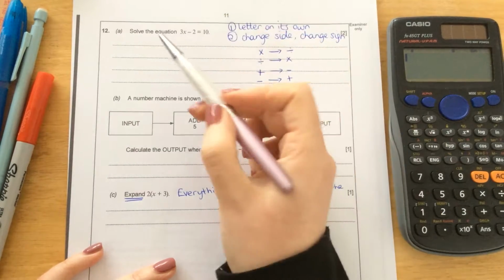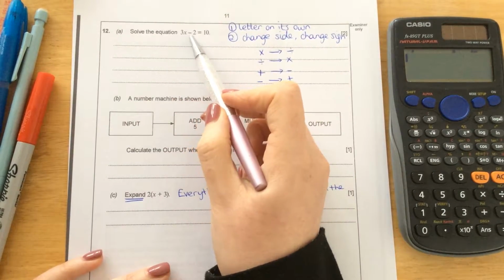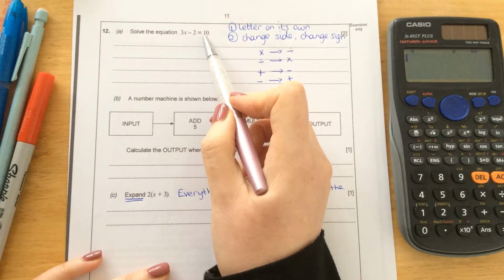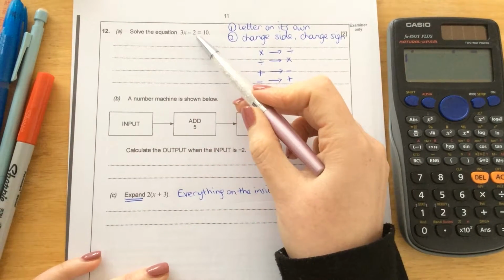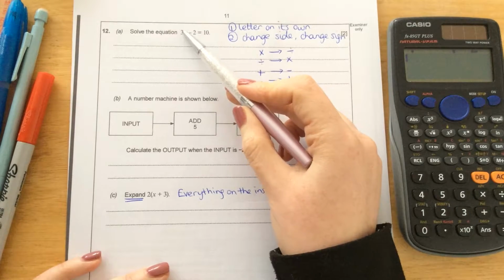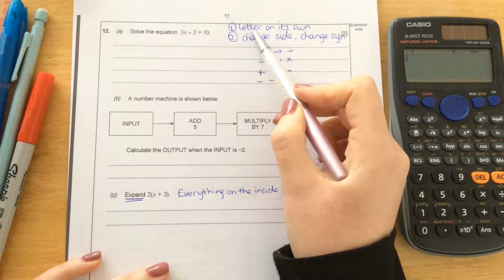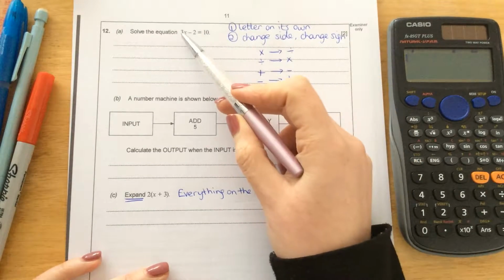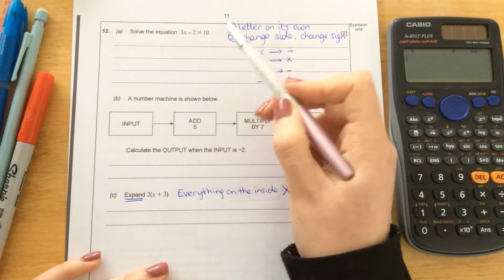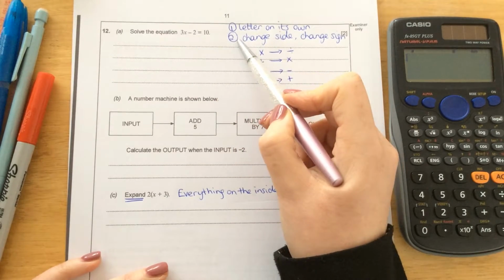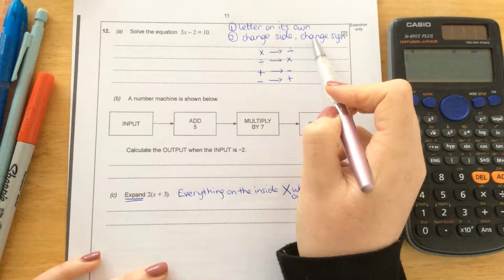Question 12, part A. Solve the equation 3x minus 2 equals 10. So this is a two-step equation, meaning I've got to move two things away from x. So rule number one, we need to get the letter on its own, so it'll end up saying x equals, and then your answer. The second part is change side, change sign.